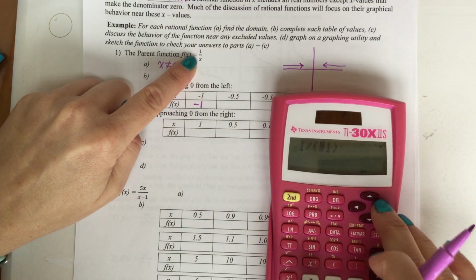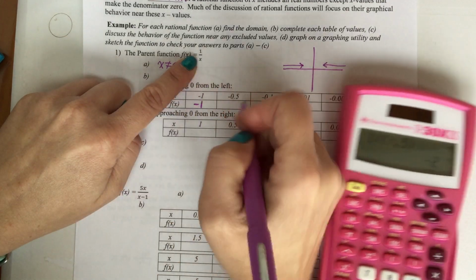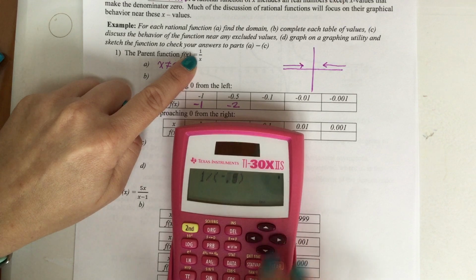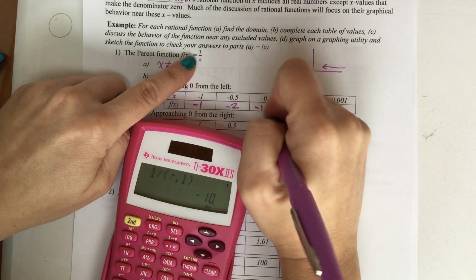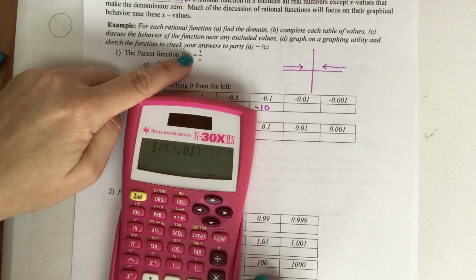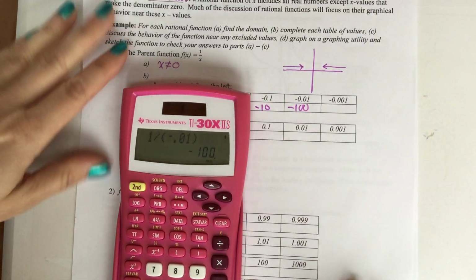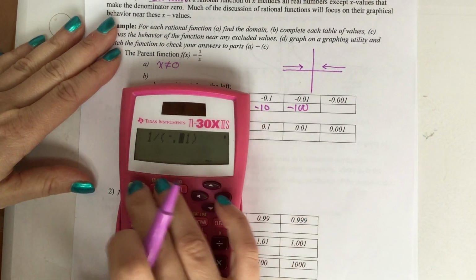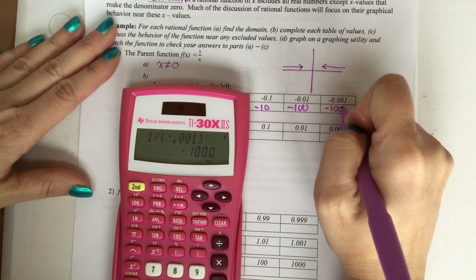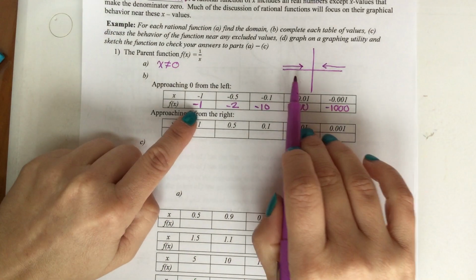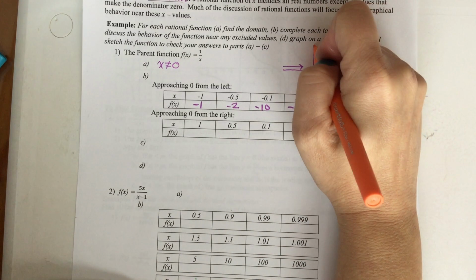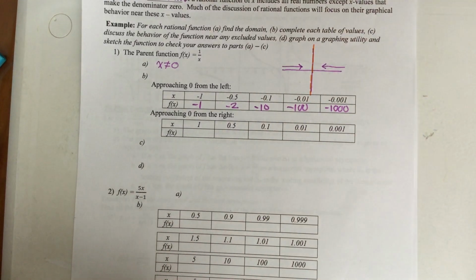If I up arrow and change this to -0.5, this is -2. If I go ahead and change this to -0.1, ooh, that's a -10. If I insert a 0 here, so it's -0.01, that's -100. If I insert another 0, so it's -0.001, this is -1000. So what's happening, we are coming in at 0. We know that you cannot have 0. So this is like a lava line. You cannot have x equals 0.